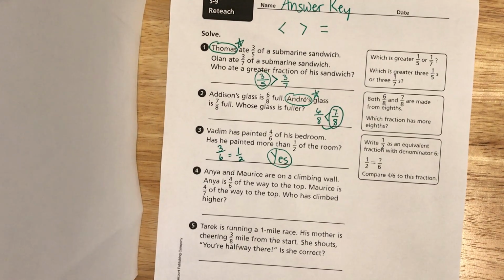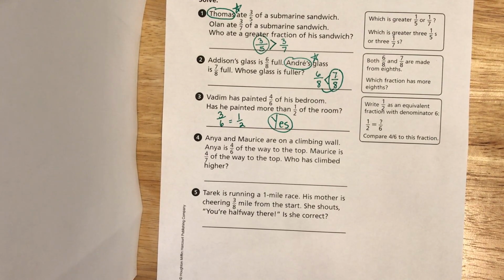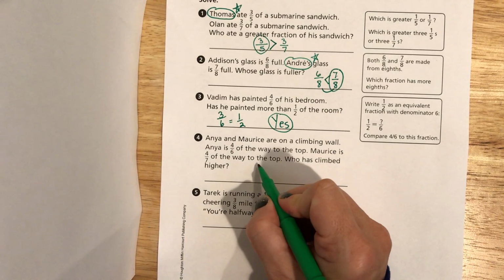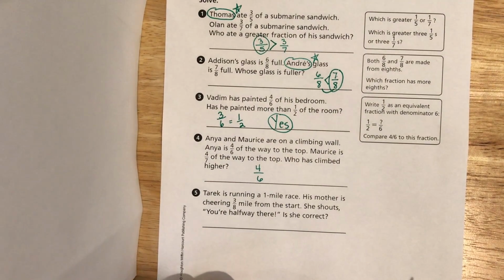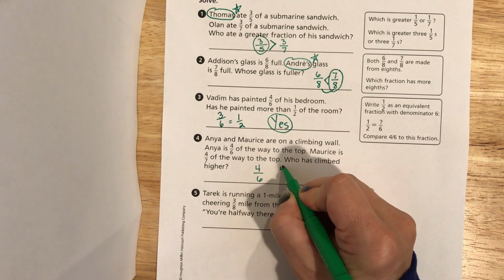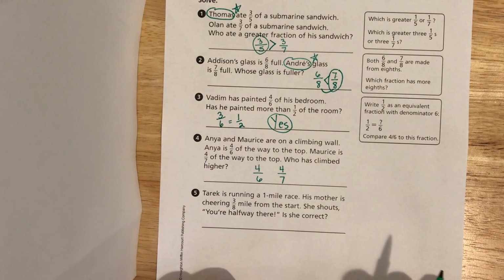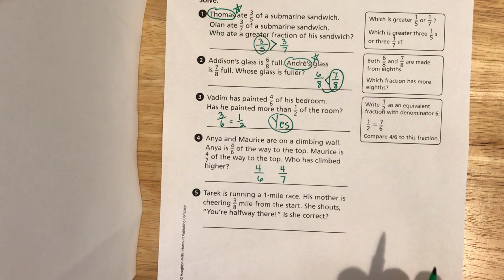Okay, because 4/6 is bigger than 1/2. All right, Anya and Maurice are on a climbing wall. Anya is 4/6 of the way to the top. Maurice is 4/7 of the way to the top. Who has climbed higher?